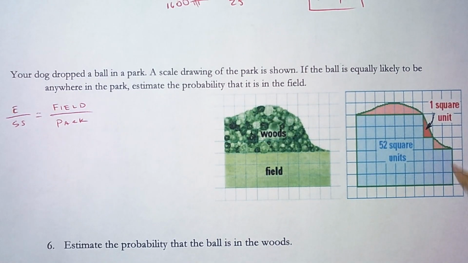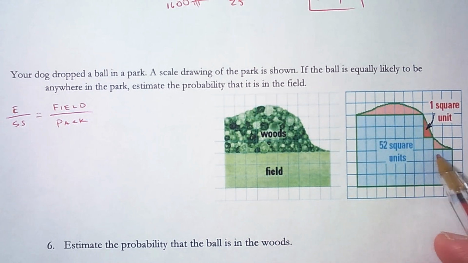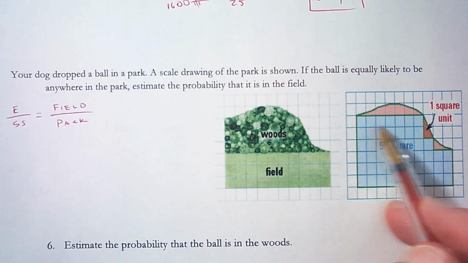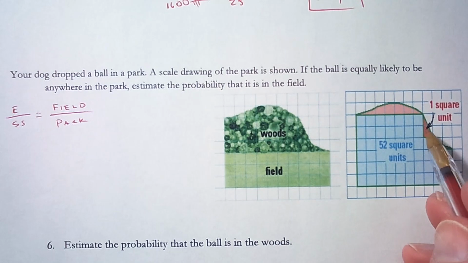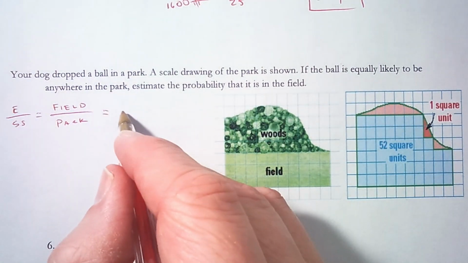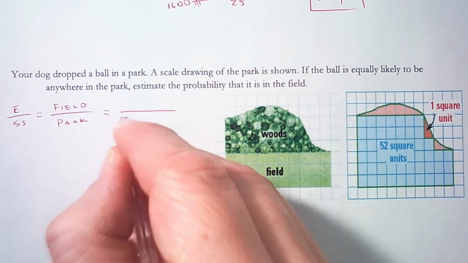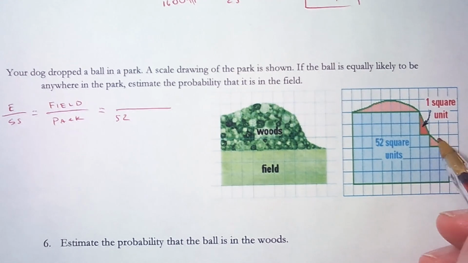Okay, now we have this park on a grid here, and we have 52 whole units here. So there's 52 squares. So the park has 52 whole units and then these partial units. So for the park, we start with the 52 that we're given there. Then we have to estimate the rest of these.